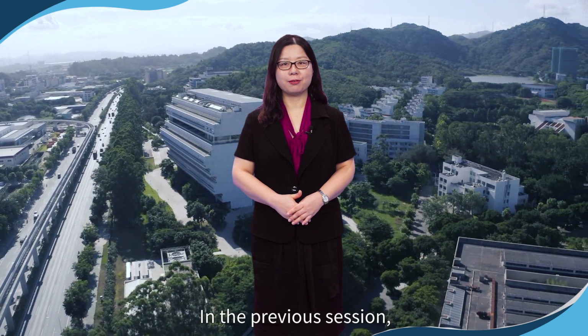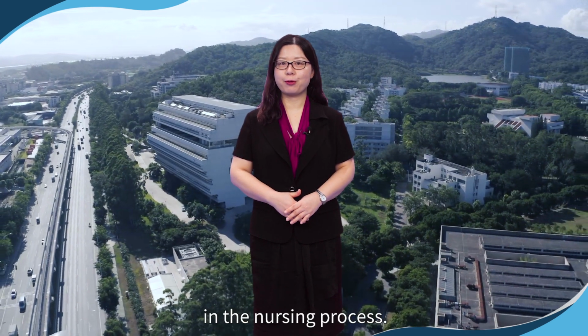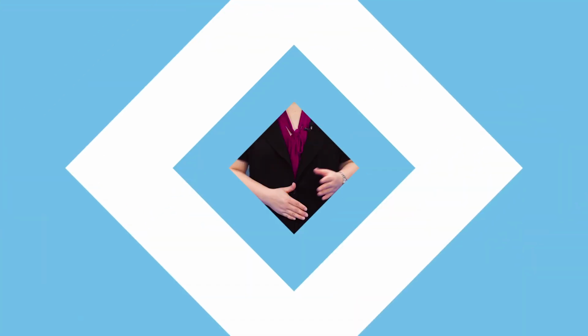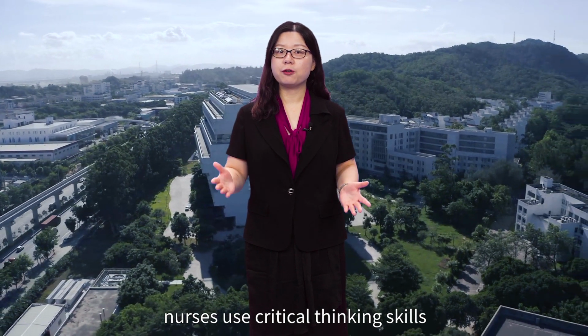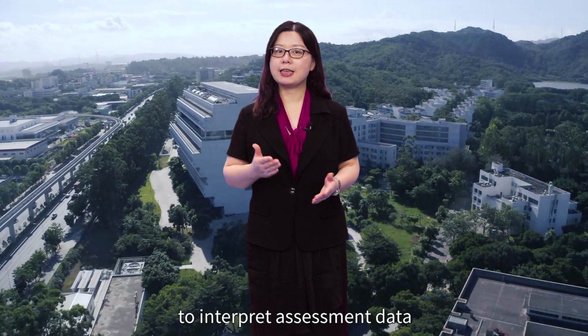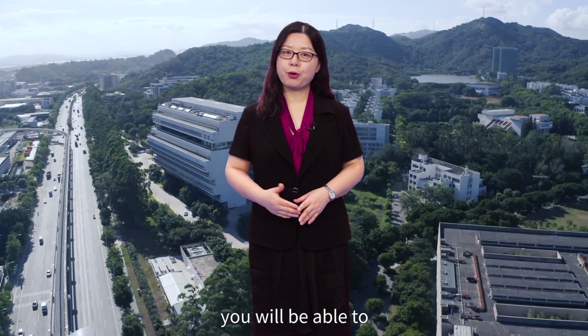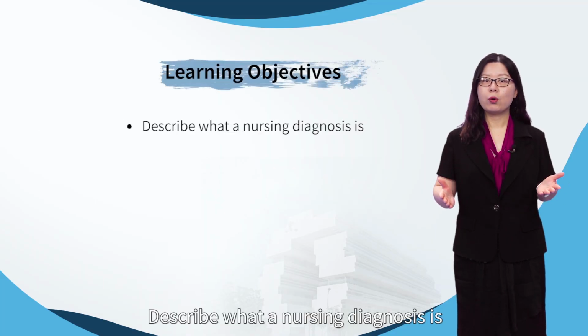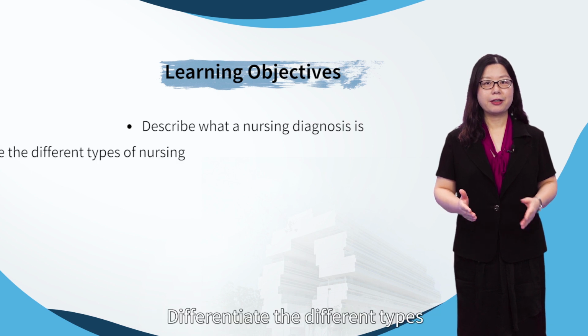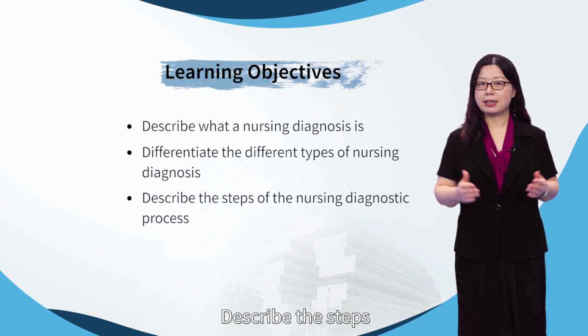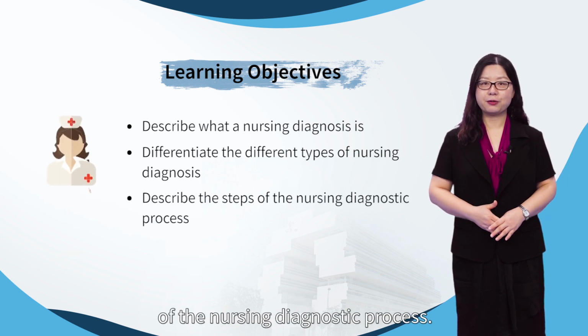In the previous session, we learned assessing in the nursing process. In this session, I will explain the next phase of nursing process, diagnosing. In this phase, nurses use critical thinking skills to interpret assessment data and identify patients' stress and problems. By the end of the session, you will be able to describe what a nursing diagnosis is, differentiate the different types of nursing diagnosis, describe the steps of the nursing diagnostic process.